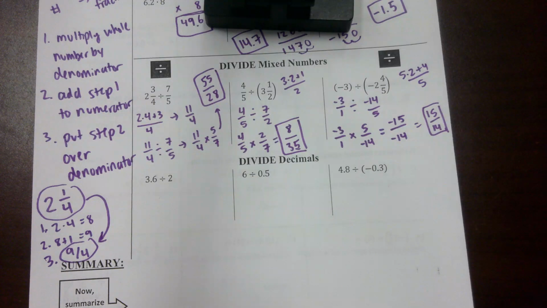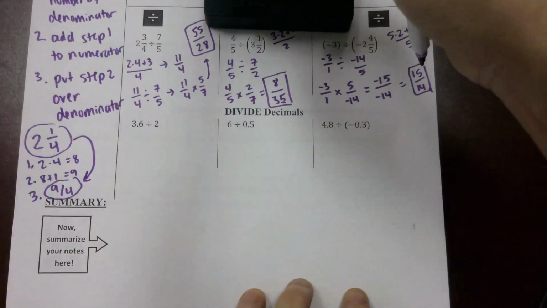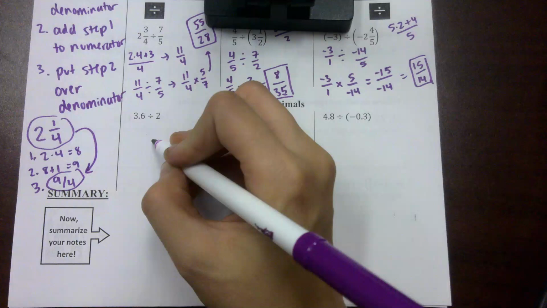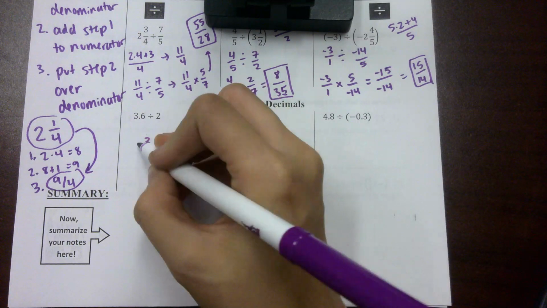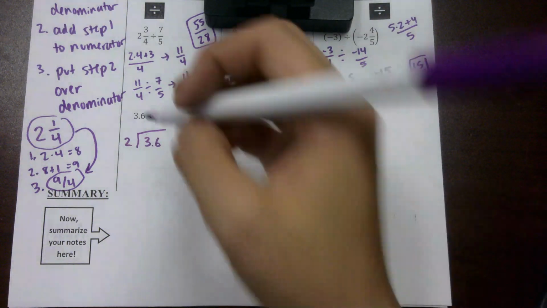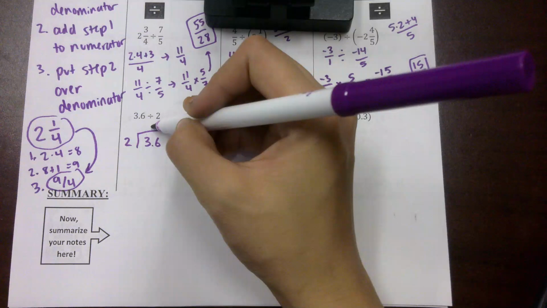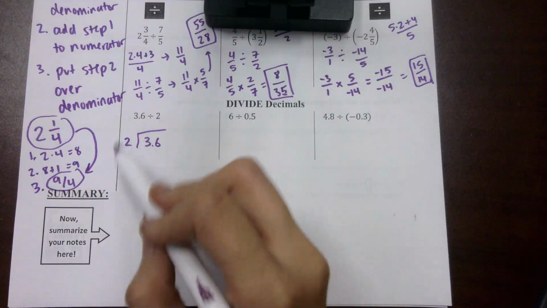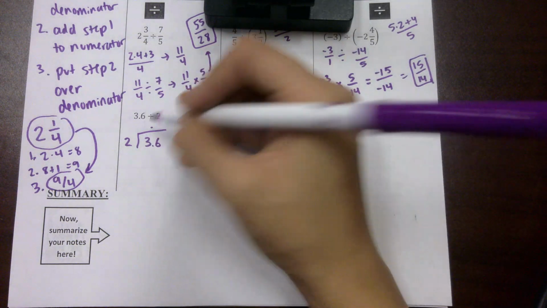And then we have dividing decimals. So for this one, I like to do long division. So hopefully you remember long division as well. Okay, so we have 3.6 divided by 2. So remember, when we're doing long division, we just pop up our decimal up top. So we want this number right here to be a whole number. So this is a whole number, so we're good. So we have the decimal up top.